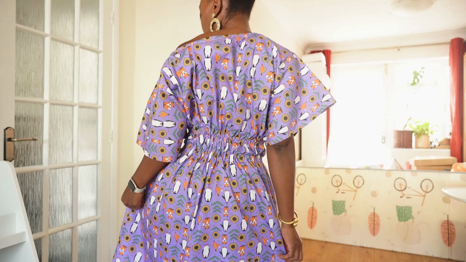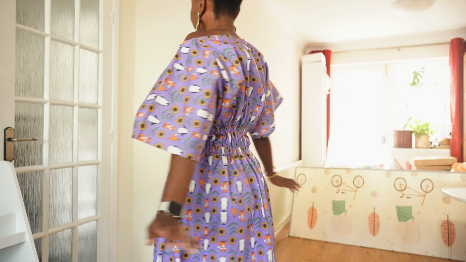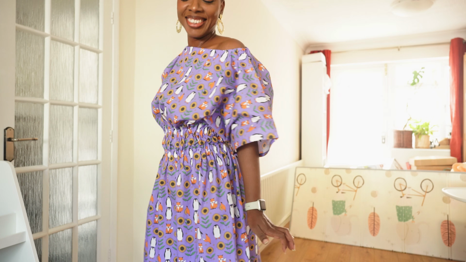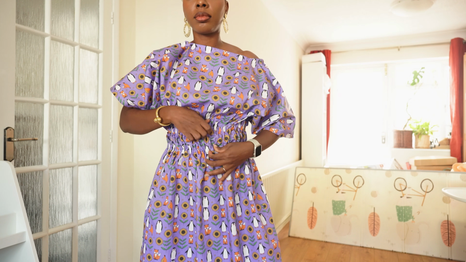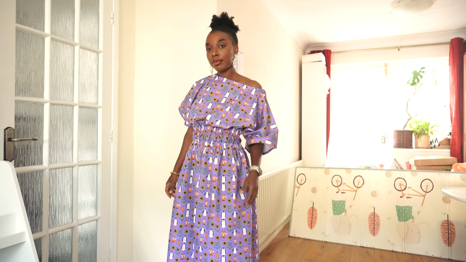I had so much fun working on this project. The dress itself did not take a lot of time. I'll say about 2 hours tops for the actual cutting and the sewing. The elastic detail adds a very nice touch and definition to the waistline of the dress. But I hope you guys enjoyed watching this video.